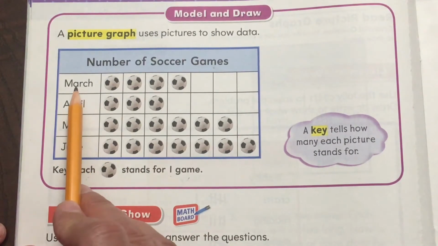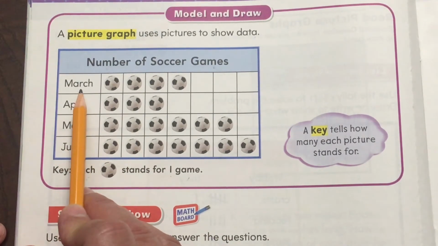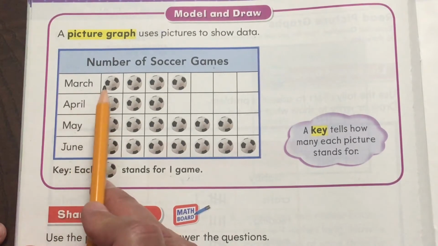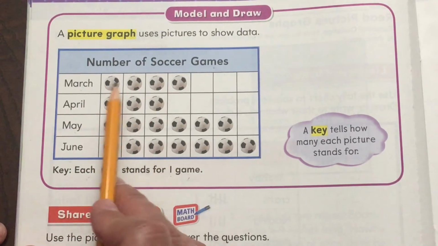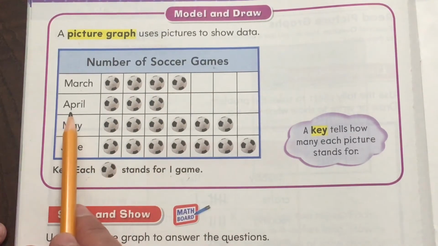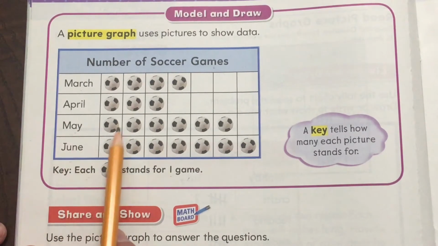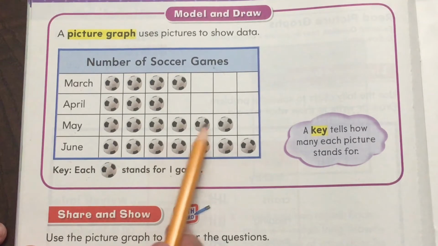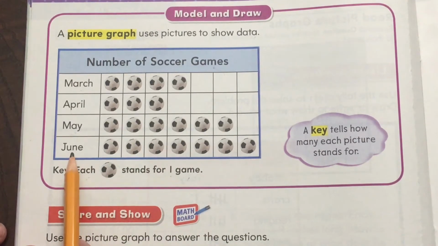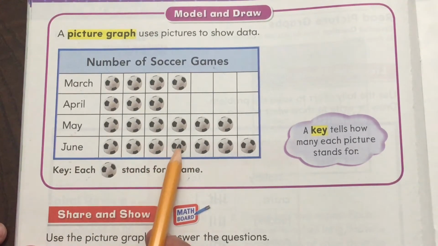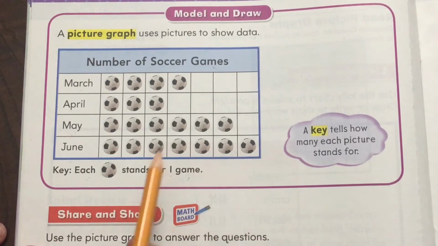Now, we have the month March, and they have 4 balls right here, 4 soccer balls. Then we have April, and we have 1, 2, 3 balls. May, 1, 2, 3, 4, 5, 6 balls. June, 1, 2, 3, 4, 5, 6, 7 balls.